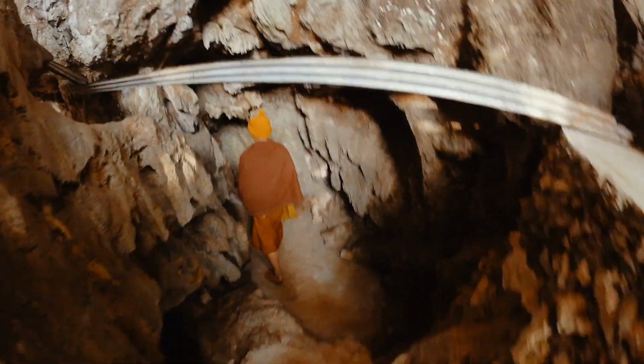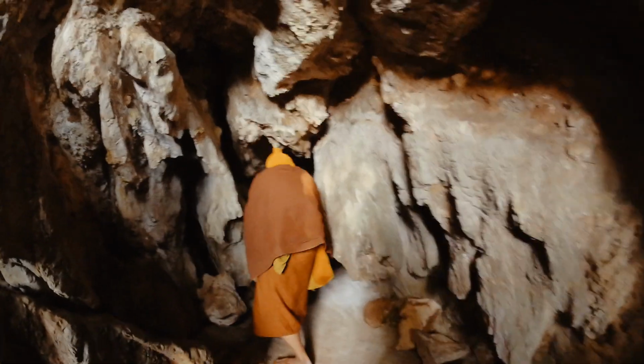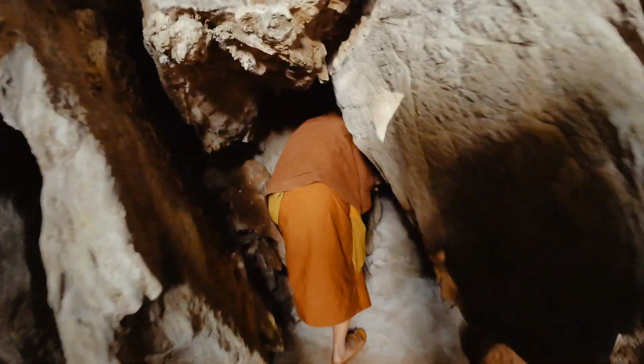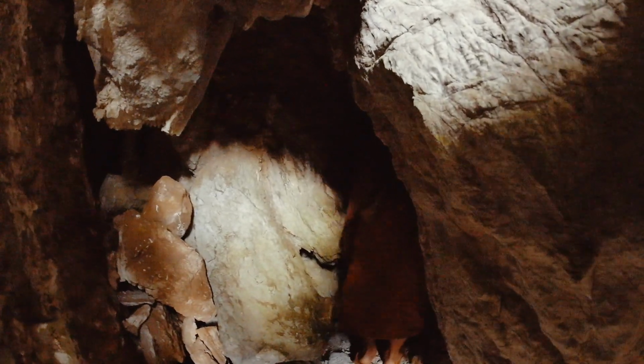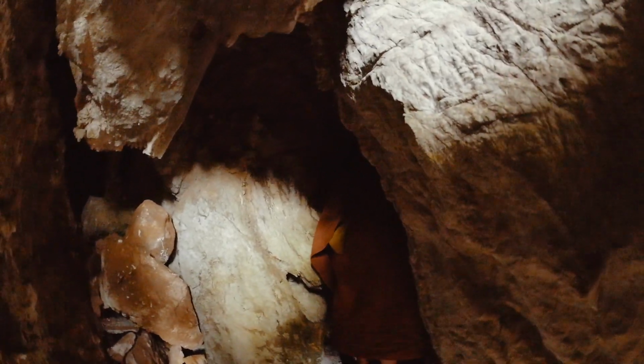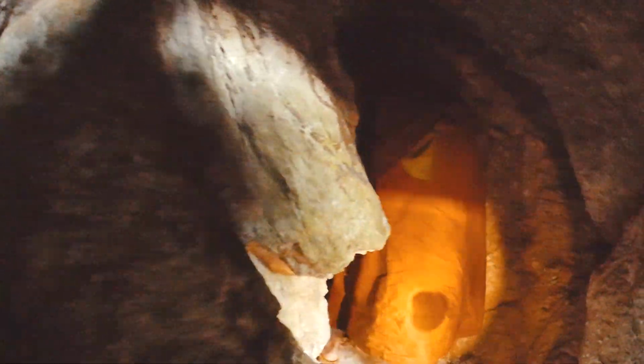Oh, you sleep in here? Yeah. Here, I have one. I have no idea where that flashlight came from or why I had it so handy.